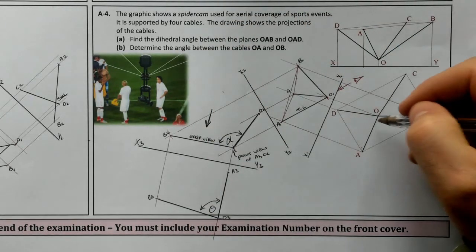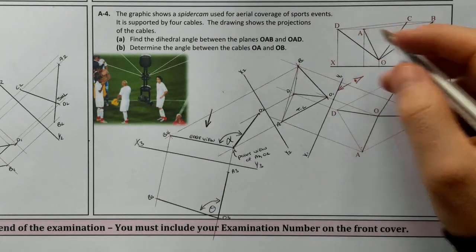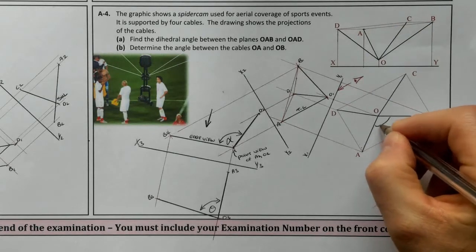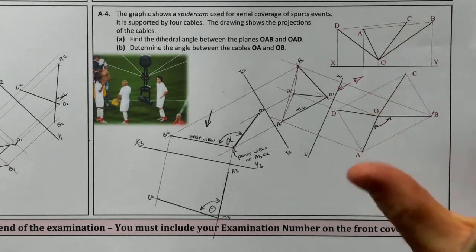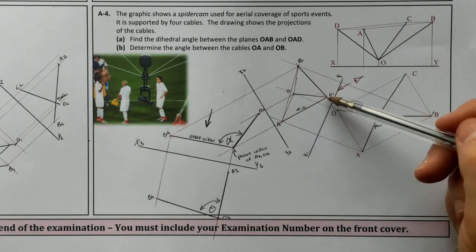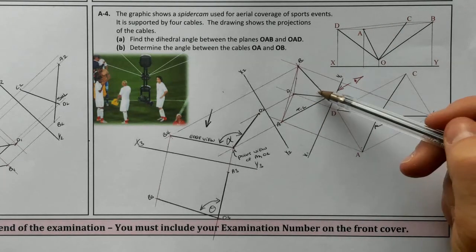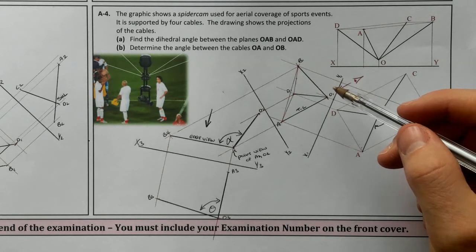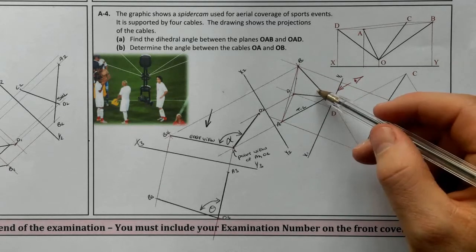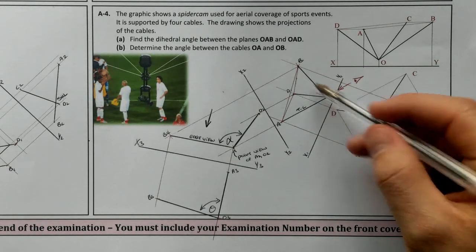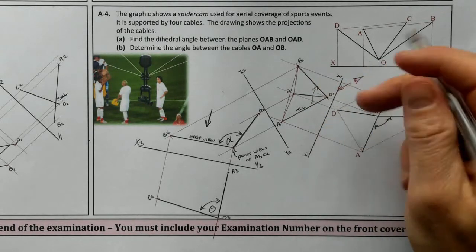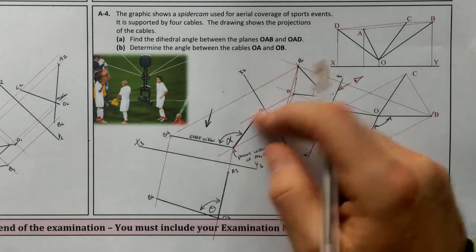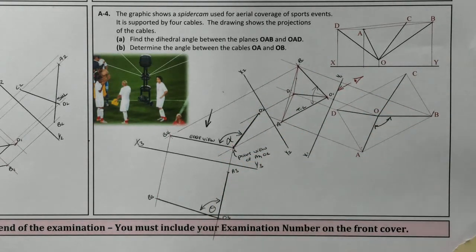If I just look at it here, OA and OB, they've asked us for that angle in there, and obviously we can't tell it in either of these views, so you have to work your way along. So O to B, O to A. A bit tricky, they were asking you for that angle there. We didn't get it here, but you can see it in this view here. So a little bit of understanding in that, guys.